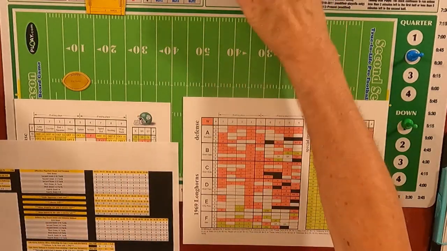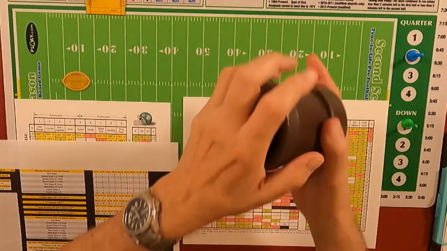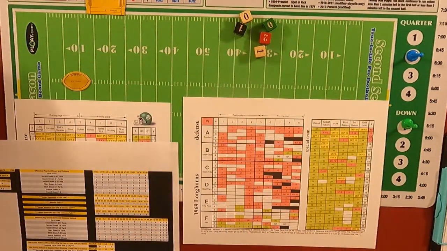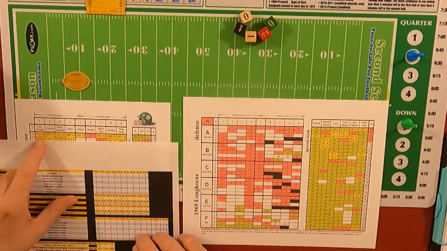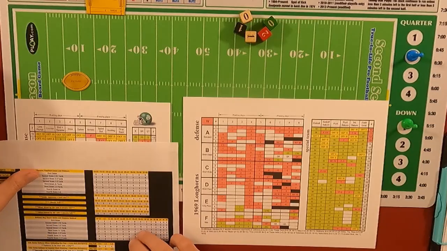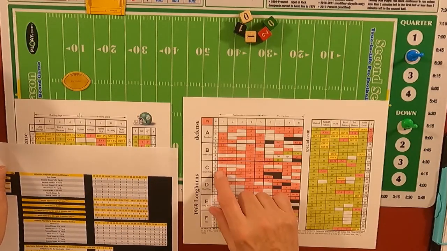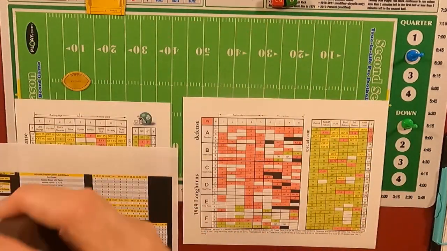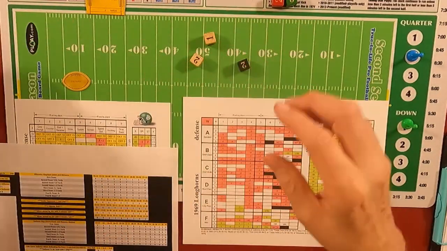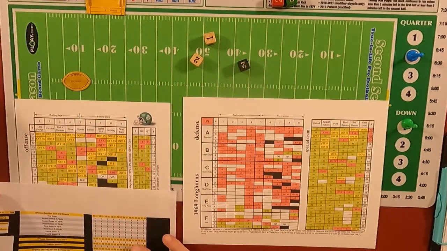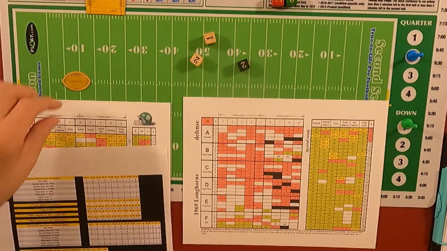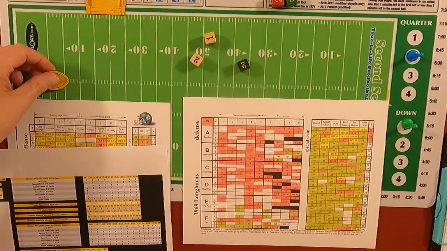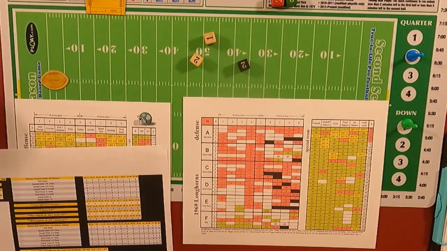Is a line plunge. Line plunge, short wide. 11. Offensive 15. I have a 2, nothing. Okay. Offensive 15 and 23, 1 yard. 14 puts them back to the 7. Still first down.